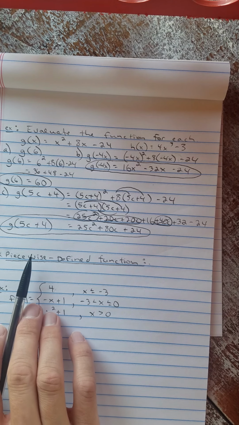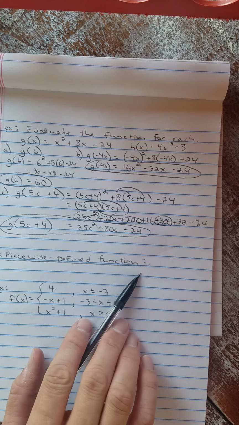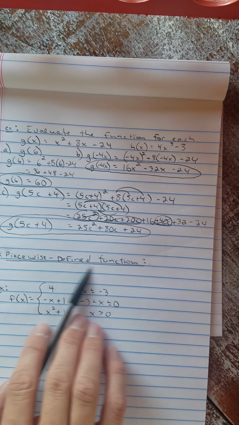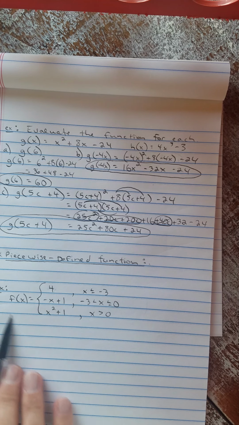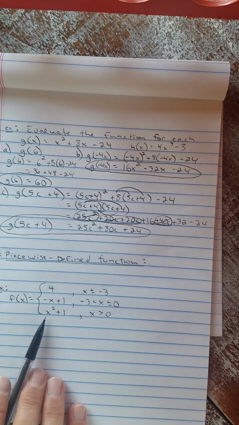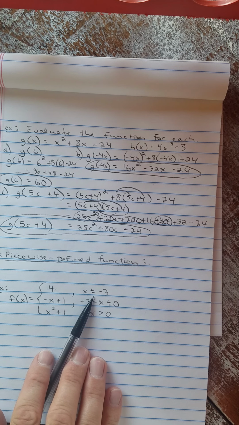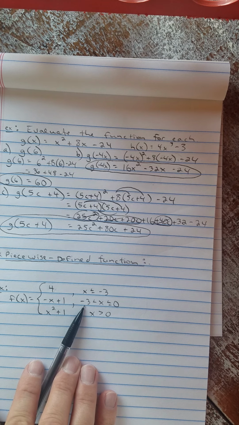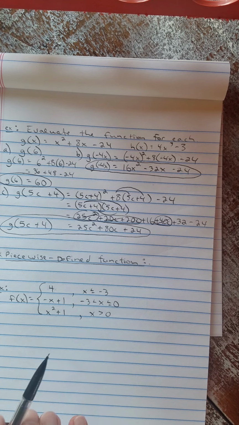What we're going to look at now is what are called piecewise defined functions. And we're going to explain this, like sometimes it scares people when you hear the expression piecewise defined, and then it really freaks people out when they see this right here. F of x equals this great big brace, and it's three separate things. It's 4, comma, x is less than or equal to negative 3, negative x plus 1, comma, negative 3 less than x, less than or equal to 0, and x squared plus 1, comma, x is greater than 0.